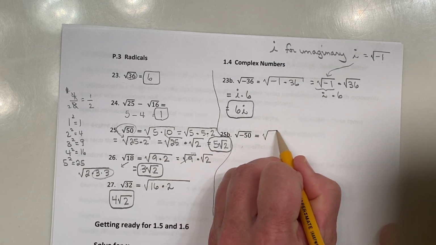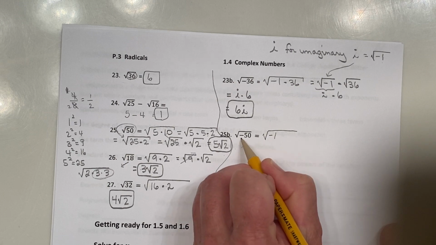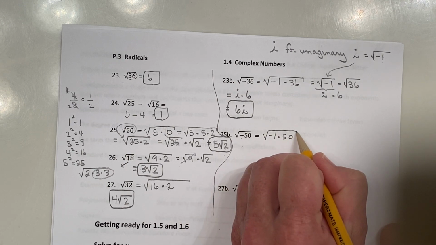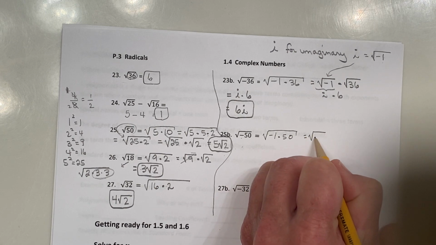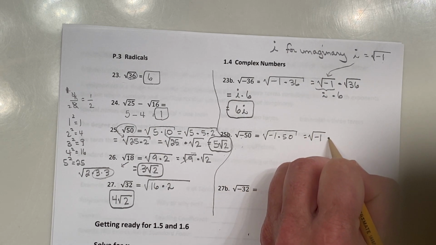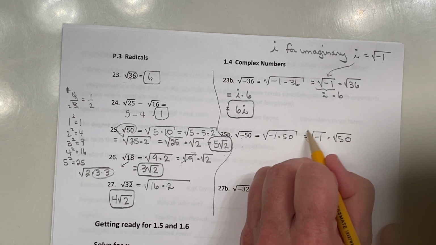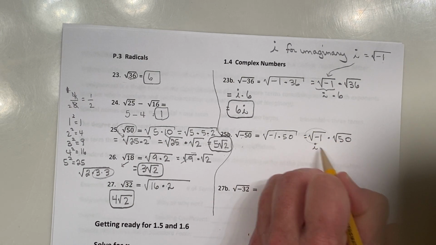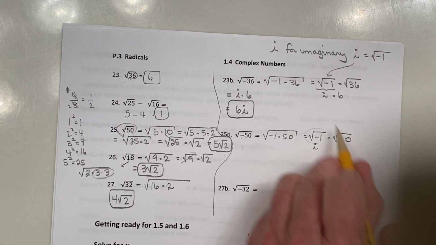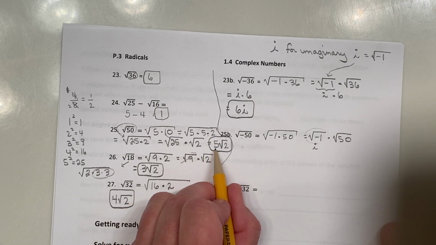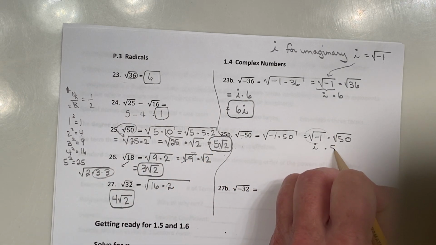So let's go through those steps. I'm going to first of all rewrite -50 as -1 times 50. I'm going to break this apart: square root of -1 times square root of 50. So I know I'm going to replace this radical with i. Now my attention just falls on what I did over here. And can I simplify this? Yes, I'd go through the same process here, and I'm going to get 5 square root of 2.